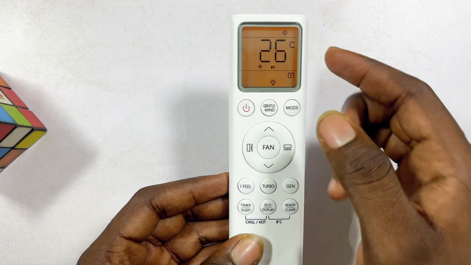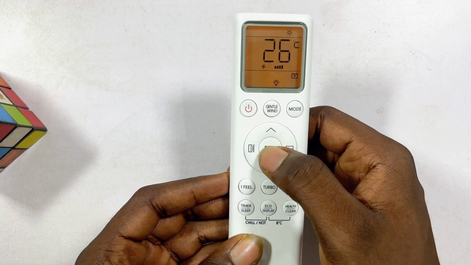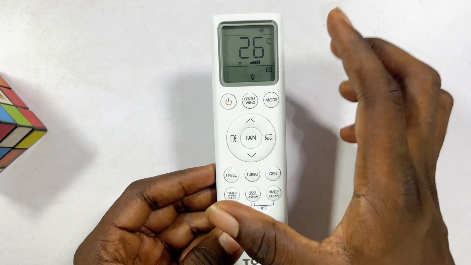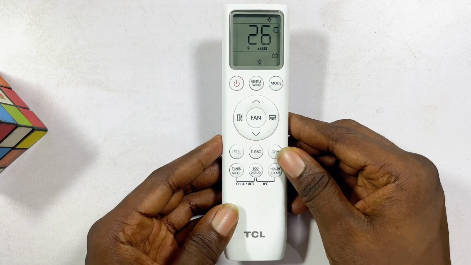It should go into auto. Once you continue to tap on it, you should be able to get to the highest fan speed level, which is the 5th one in my case over here. And finally, once you're able to adjust all of these, you should have properly set your air conditioner for heating.